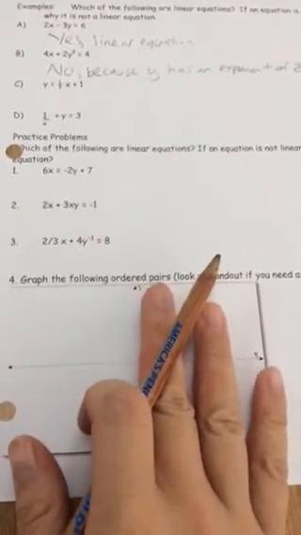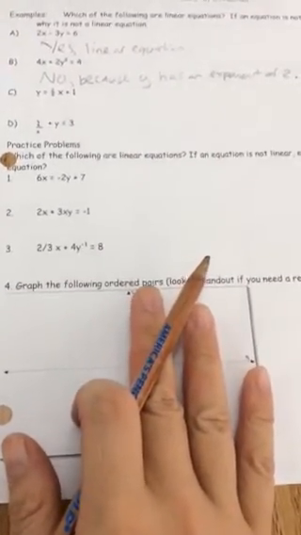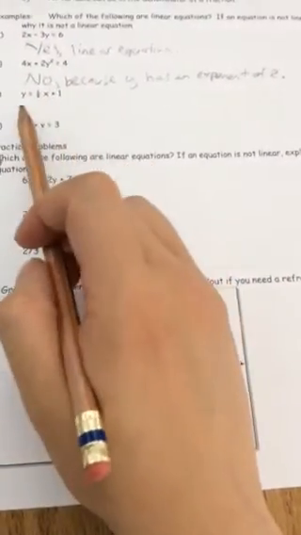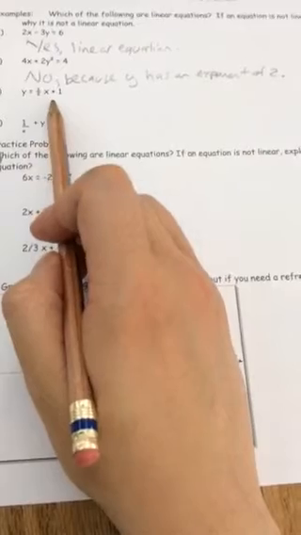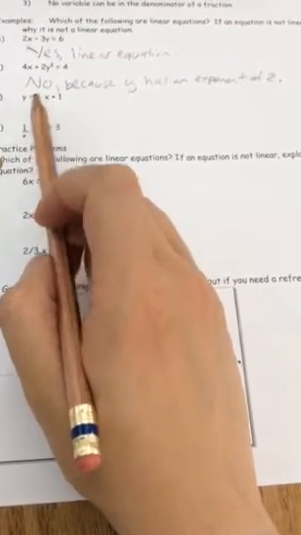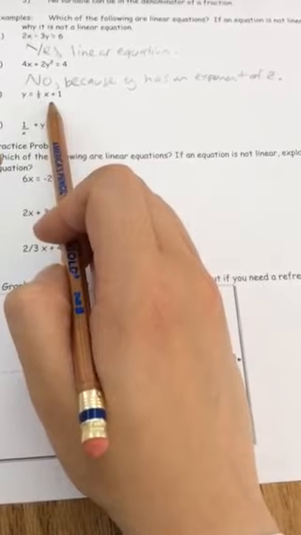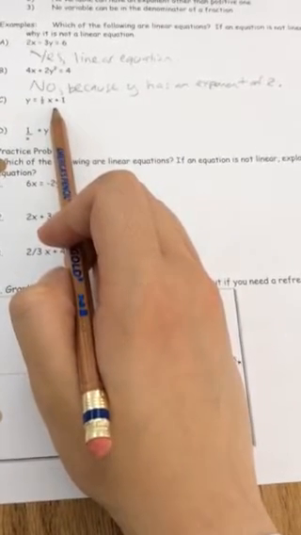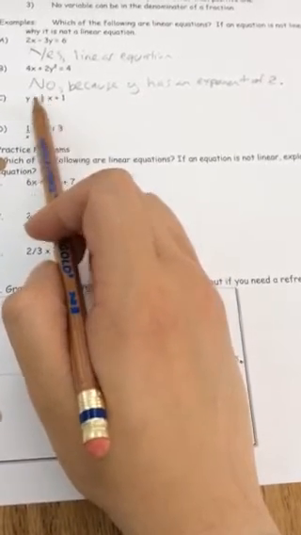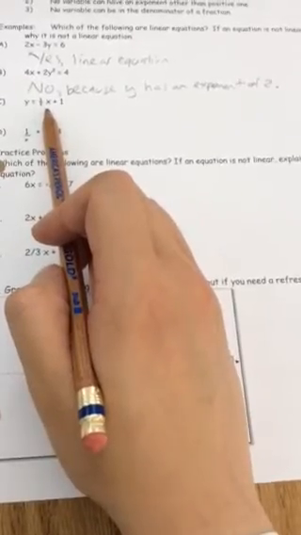Let's look at C. C is y is equal to 1/2 x plus 1. It obeys rule 1, my x and y are not multiplied together. It obeys rule 2 because both my y and my x have an exponent of positive 1. And it obeys rule 3 because my variables, x and y, are not in the denominator of any fraction. So yes, this is a linear equation because it obeys all three rules.